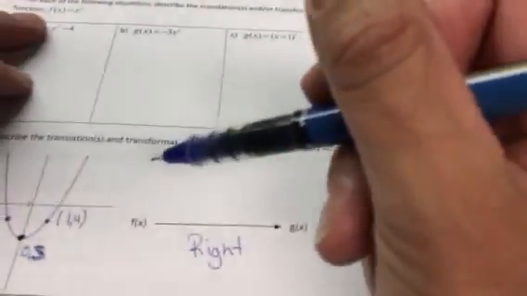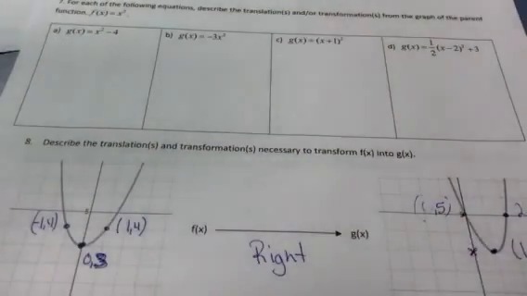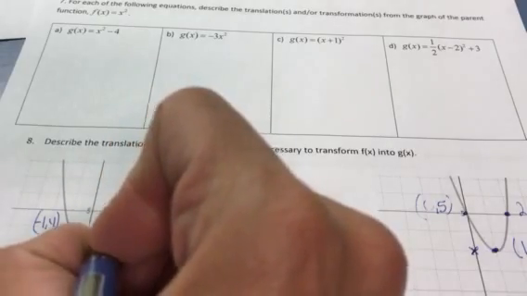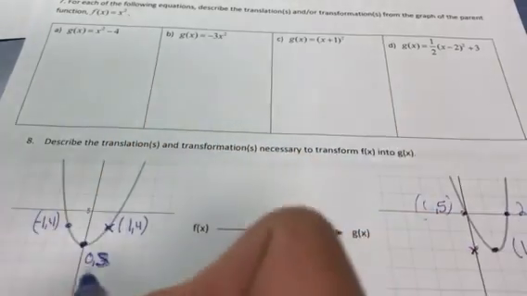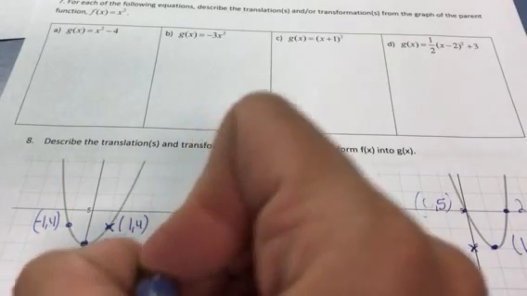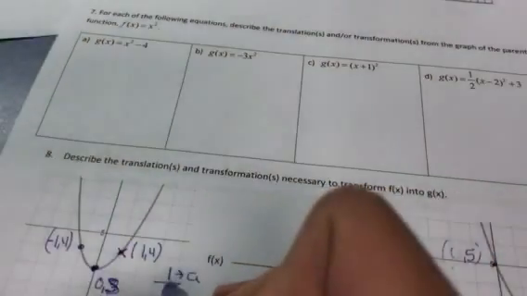The other thing that I want you to look at is this u is a little bit skinnier than this u. It actually got stretched out. So that means a is different. And so if you go from your vertex to the next nice easy point like this, if you go up 1 and then over 1, this top number is the a, what I was referring to here. So here a is 1.